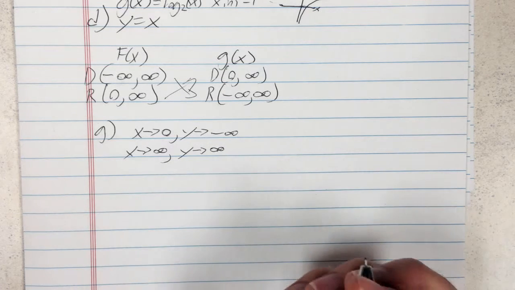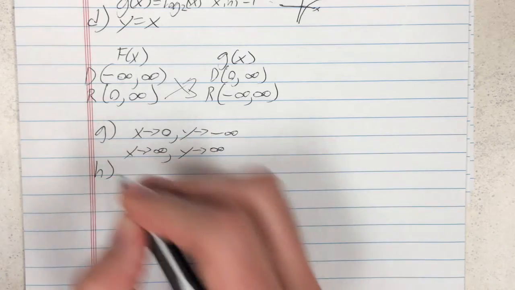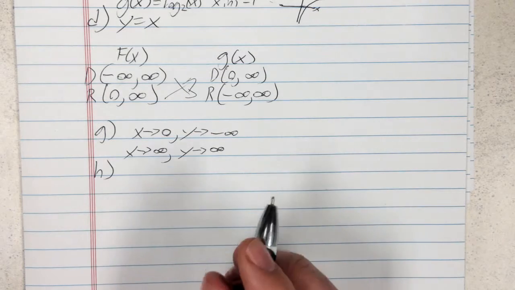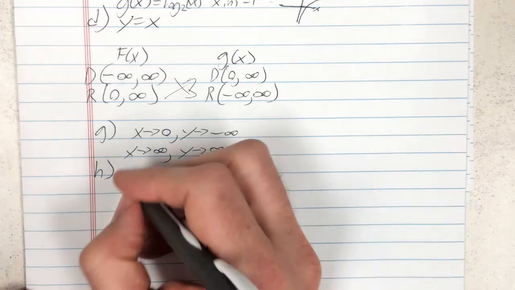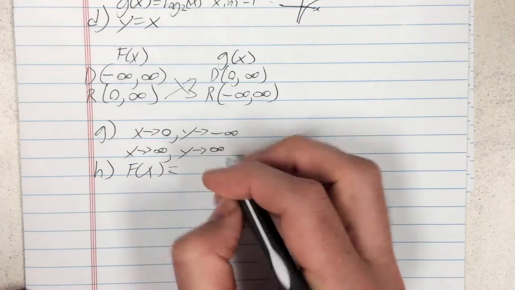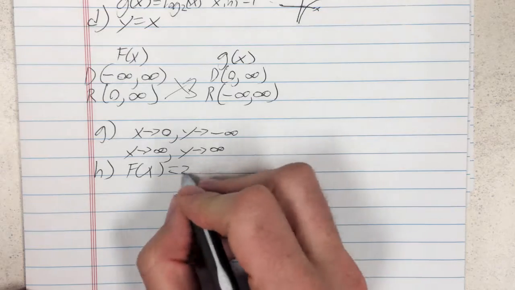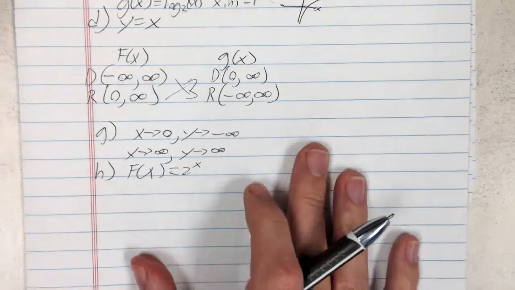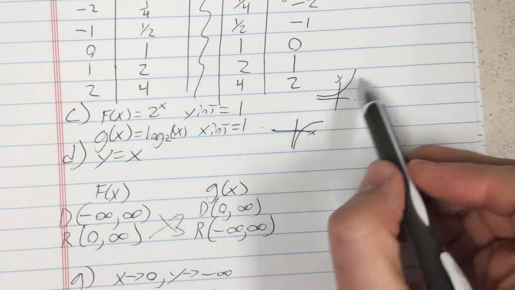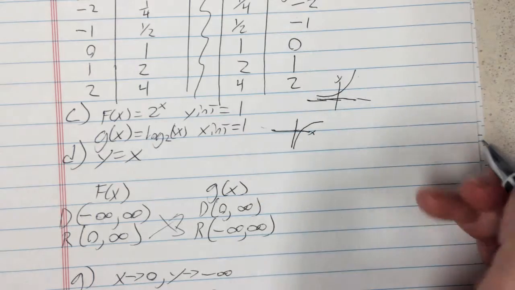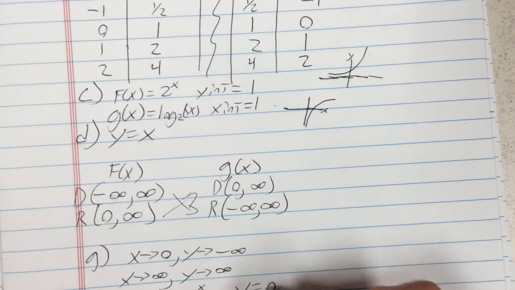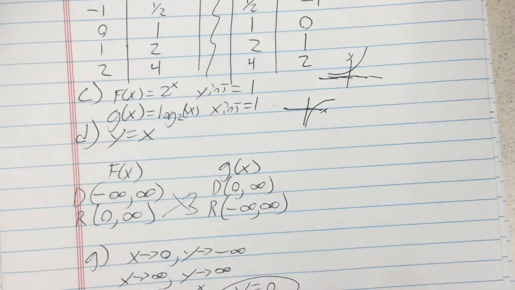All right, so then the last piece, h, we probably, until we flip the page, forgot about. Asymptotes on f of x is equal to 2 to the x. When we go back here, this is our exponential. It has a horizontal asymptote here at y is equal to 0.